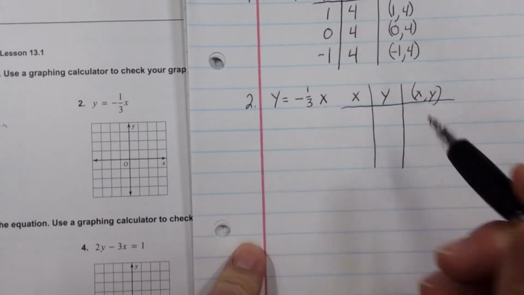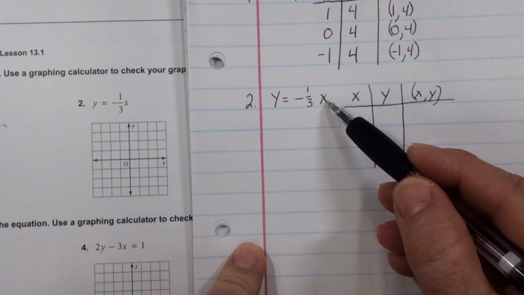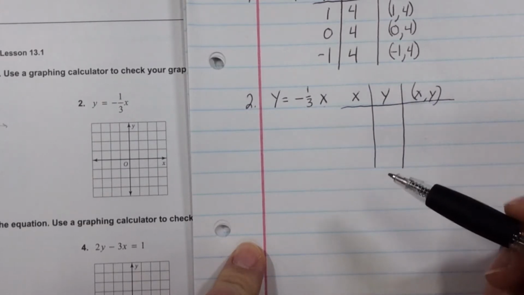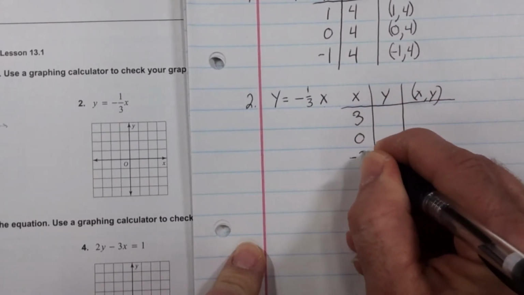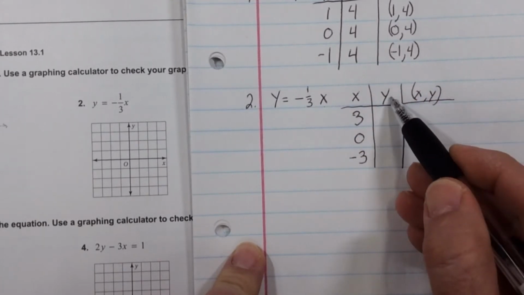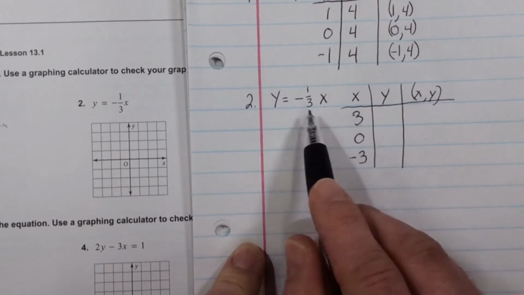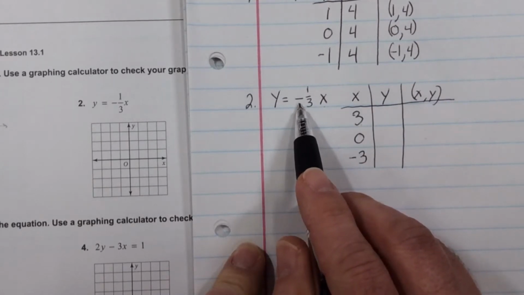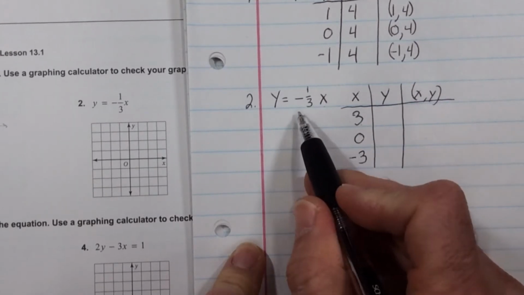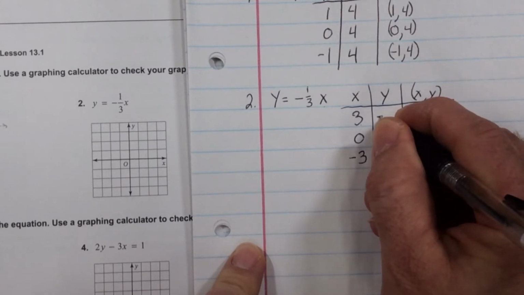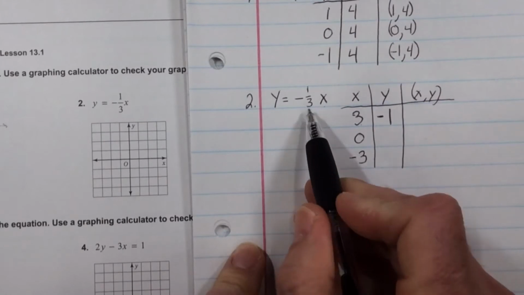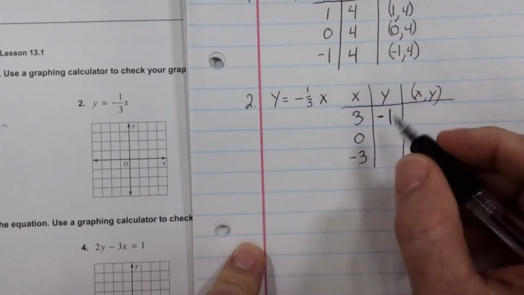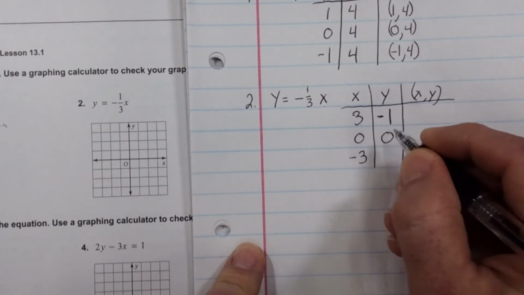So because of that 1/3, I'm going to put values that are divisible by 3. So I'll use 3, 0, and -3. Now, if I put in 3 here, it'll be -1/3 times 3. Well, a positive times a negative gives me a negative, and 1/3 of 3 is 1. 0 times -1/3, of course, is 0.